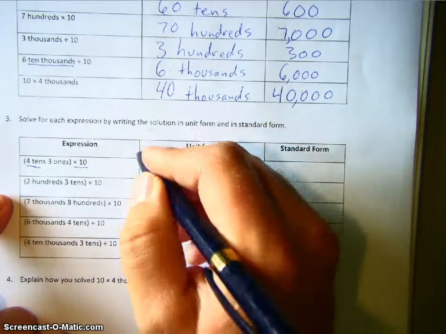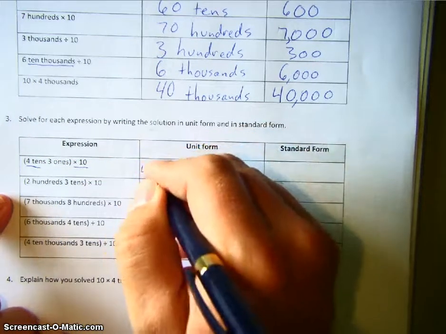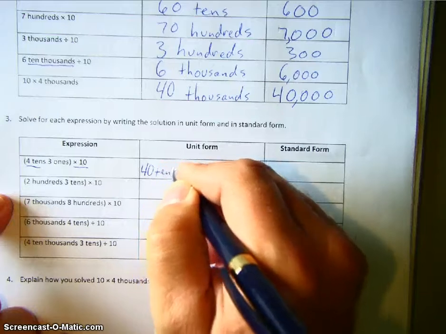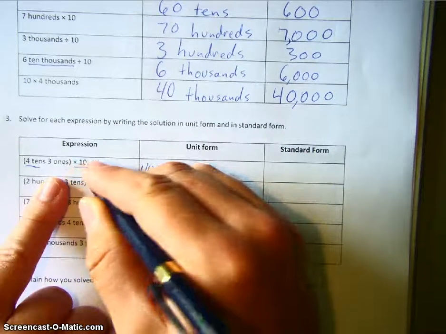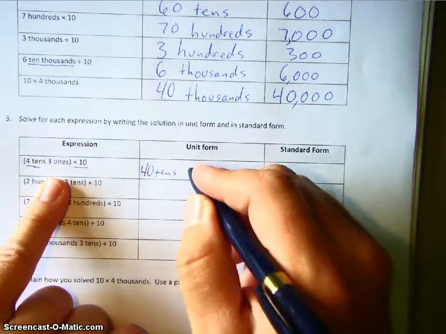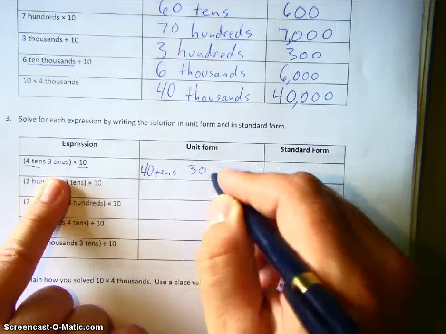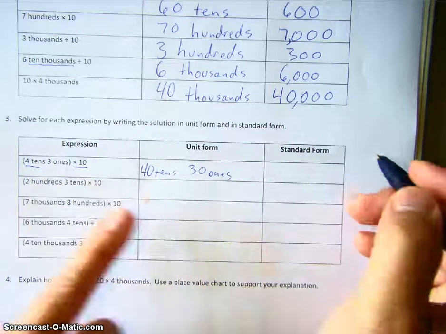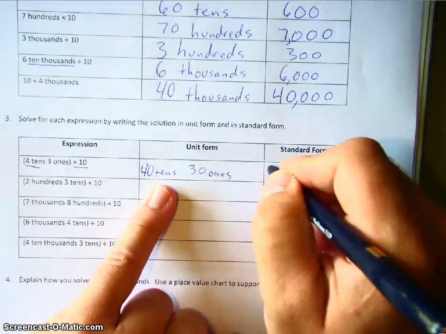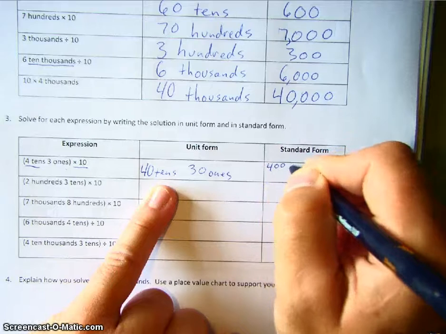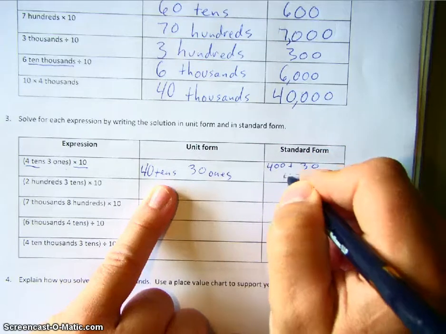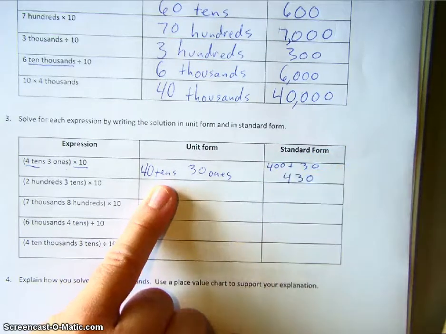Well that gives me 40 tens. 3 ones times 10 gets 30 ones. So now when we go to write in standard form, I know that 40 tens is 400, and 30 ones is just 30. So our final answer here is 430.